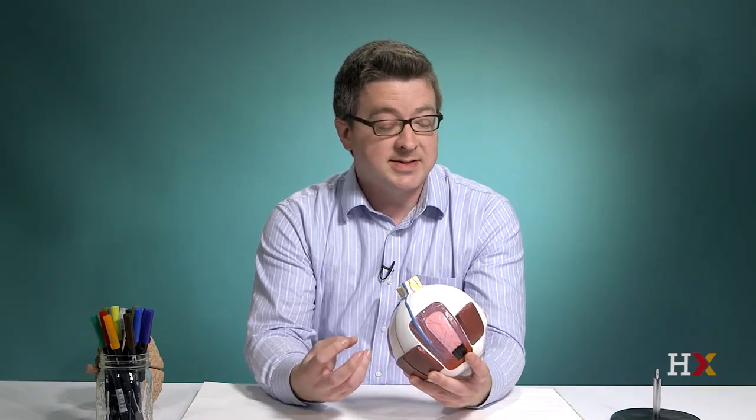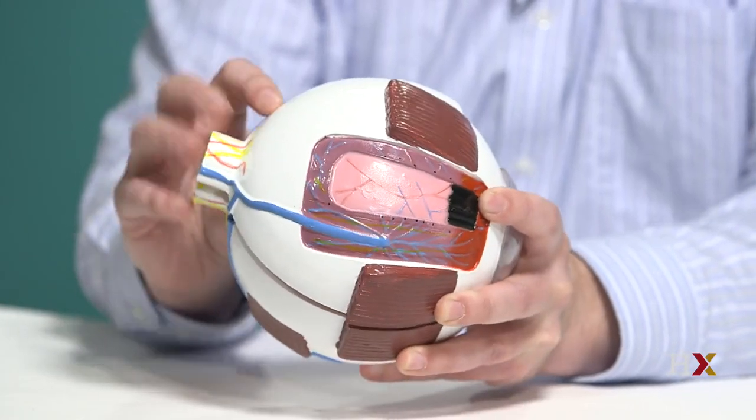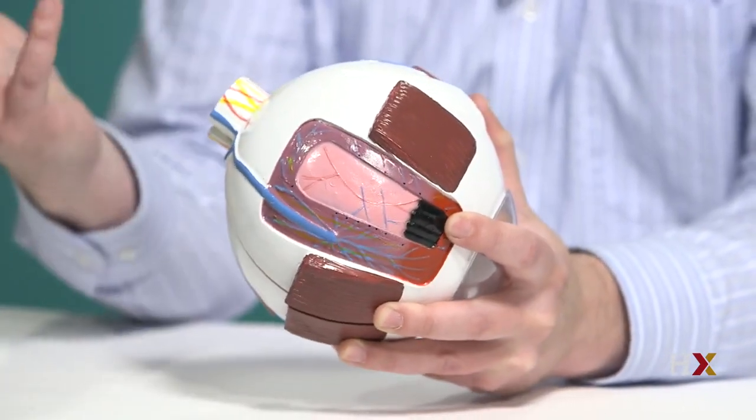Just the same way that a camera has electronics in it, the retina is actually quite a bit more than just an image sensor. In addition to sensing the image, it also processes it and then sends it along the cable, the optic nerve, through the back of the eye. And this transmits the signals to the brain.